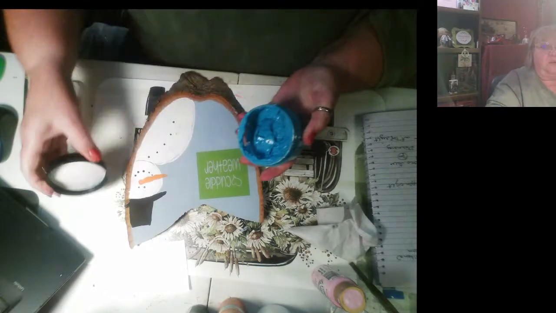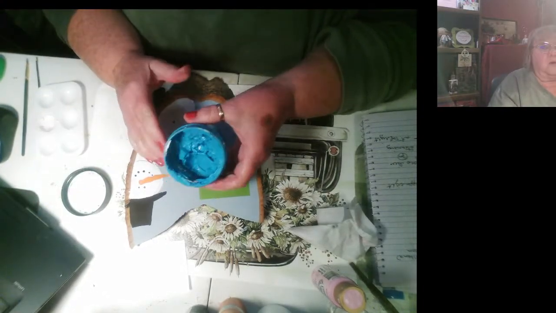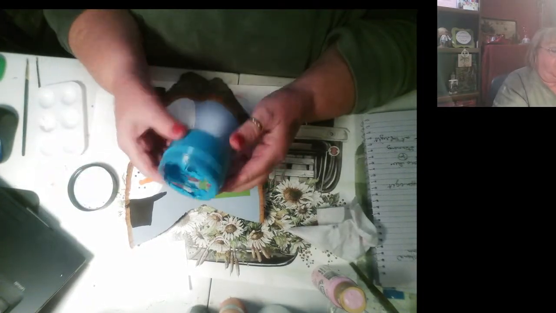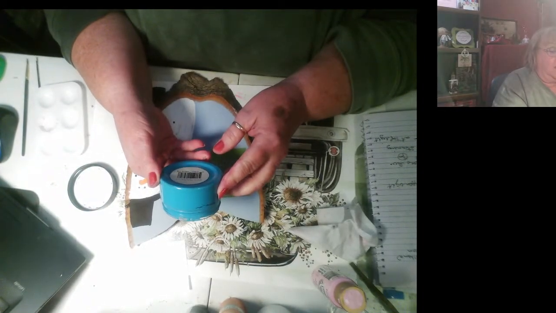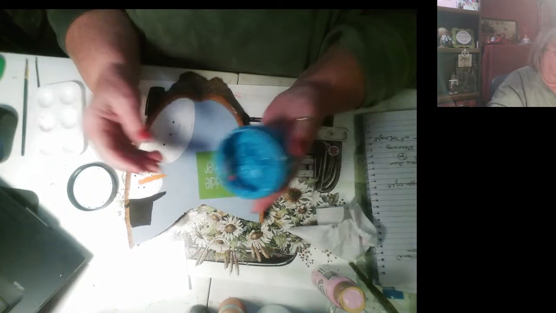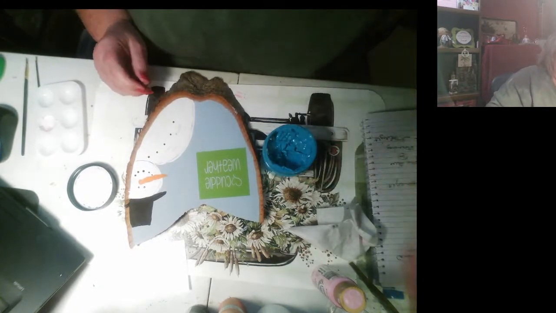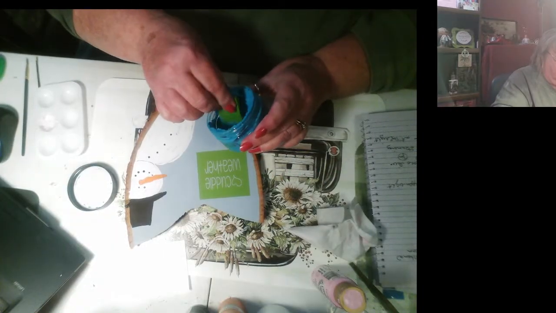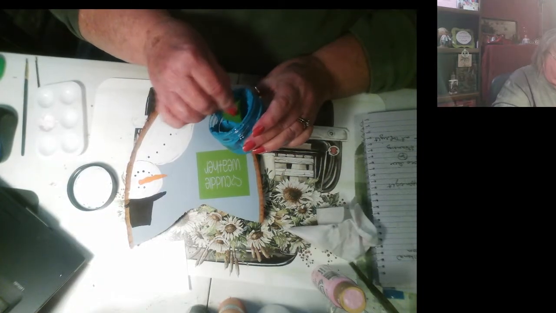And I'm going to use a darker blue. It's the Magnolia. It's called Blue Ice is the color. It's a very, very pretty color. And I think it will show up really well over this blue.